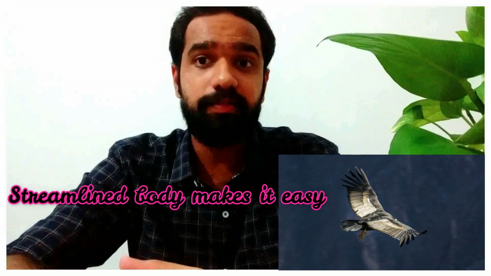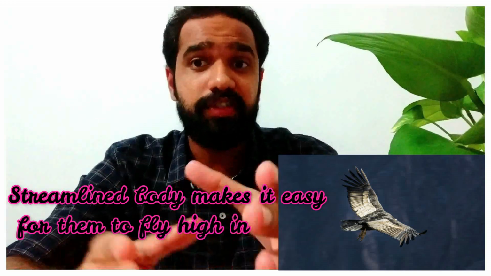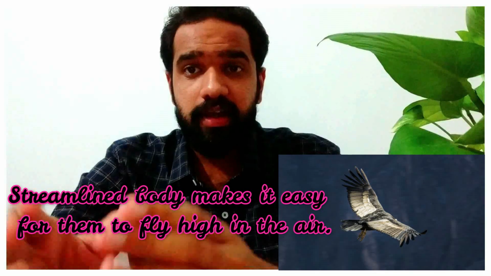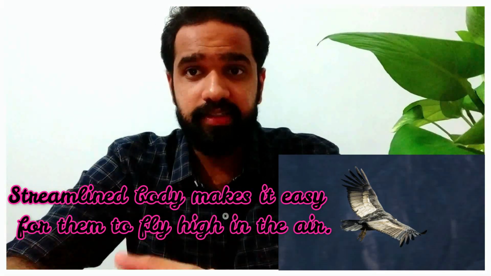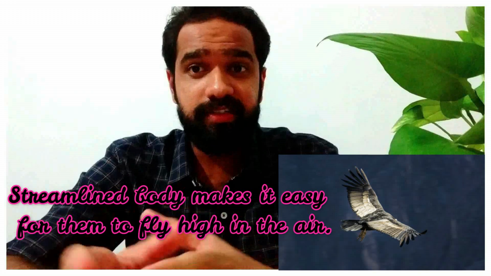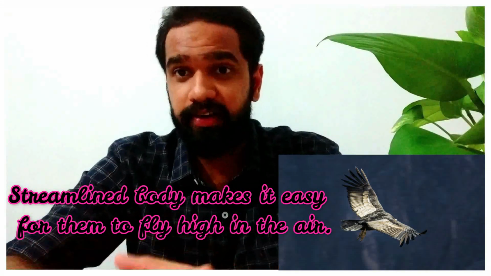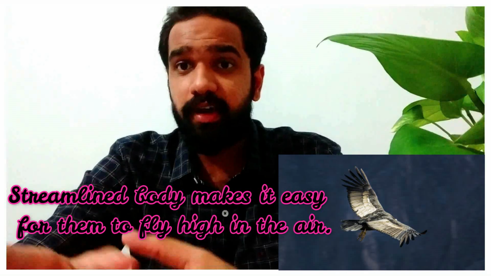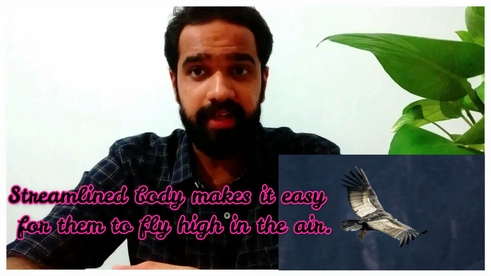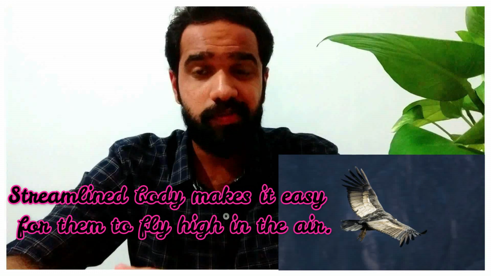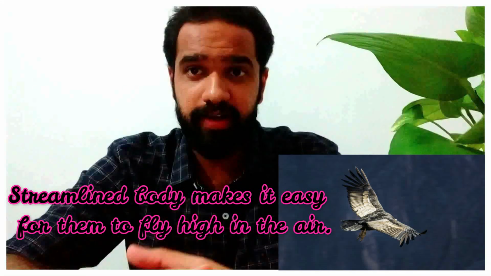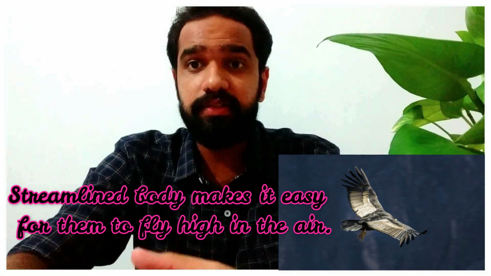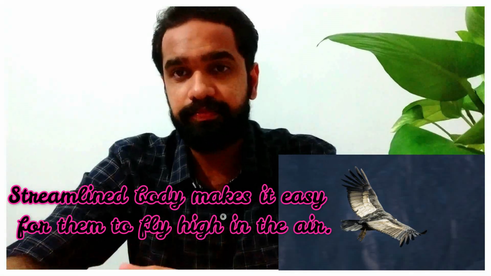Clear? And streamlined body. What is the meaning of streamlined? The bodies of the birds are designed in such a way that they offer very little resistance to air. So these conditions make the birds fly high in the air.